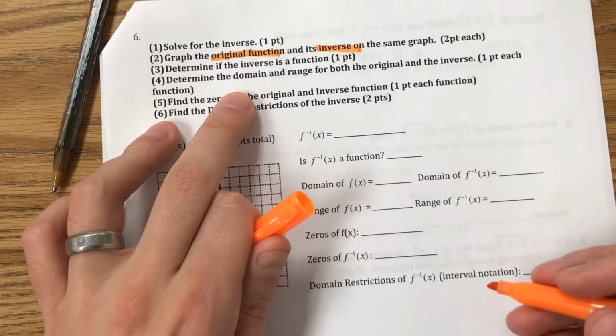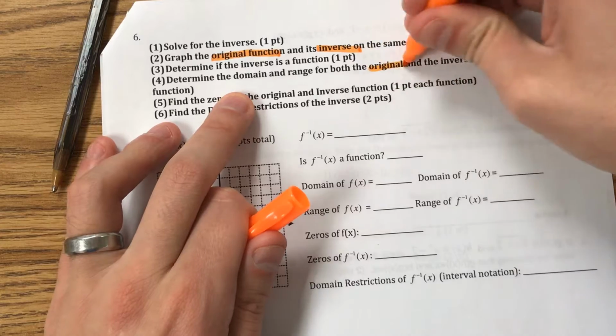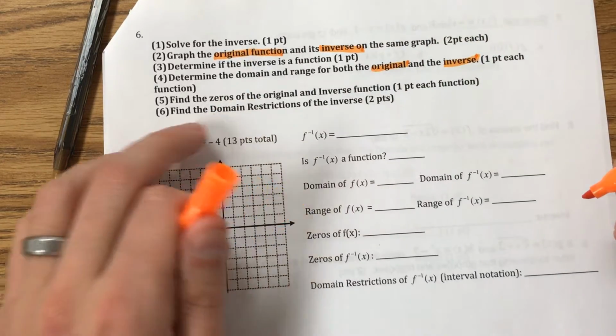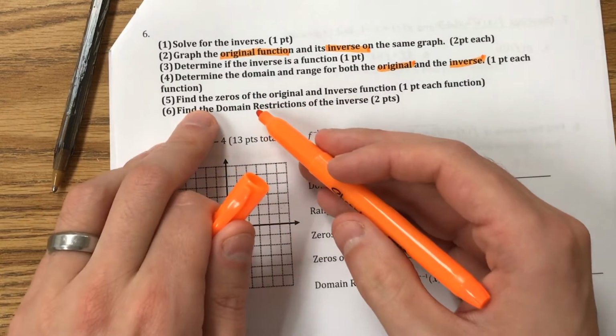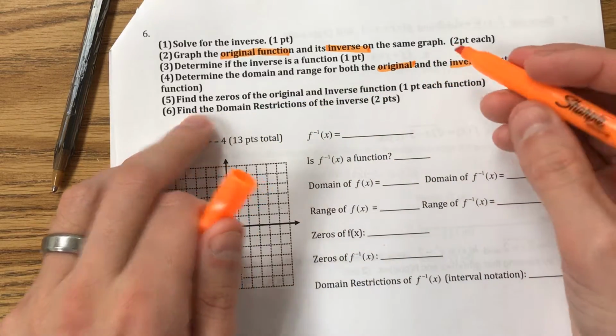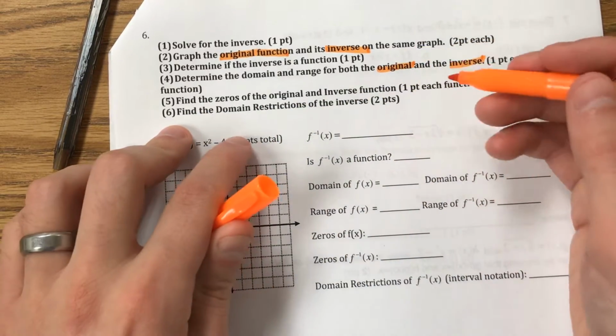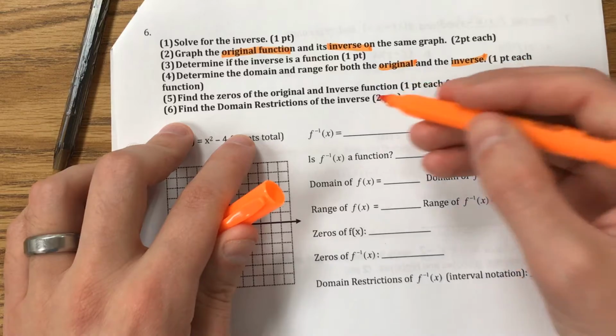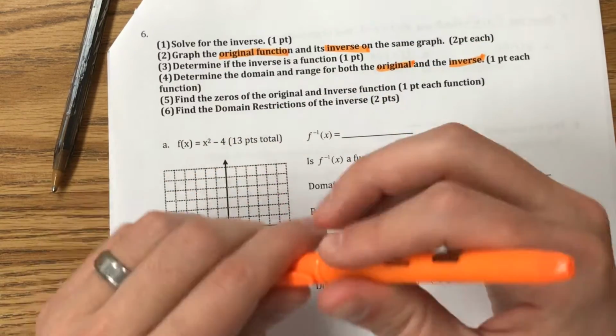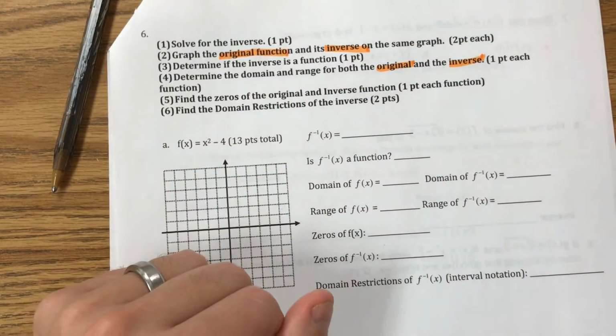Determine the domain and range for both the original and the inverse, so once again, that's a twofer. And then find the zeros of the original and the inverse function. And find the domain restrictions of the inverse, if there are any. Sometimes there's not. And here we go.